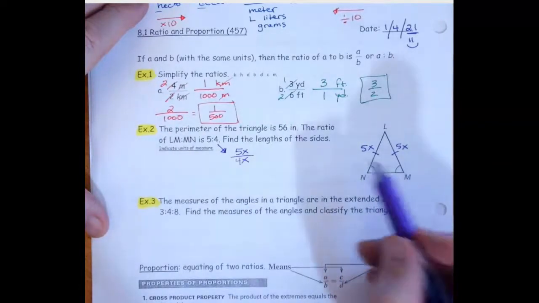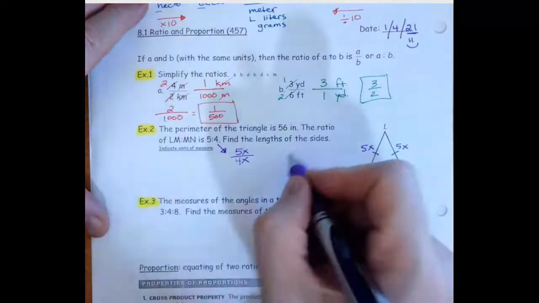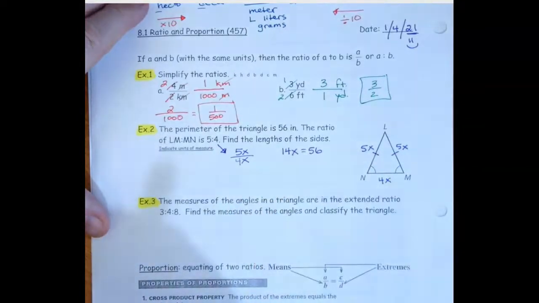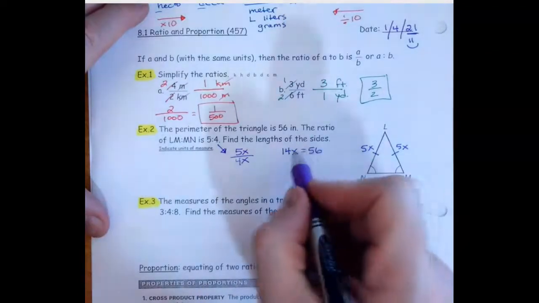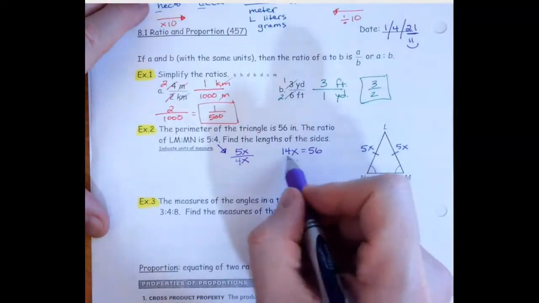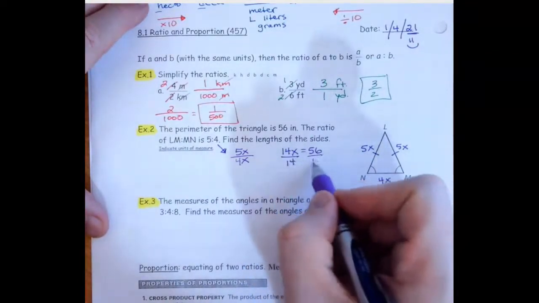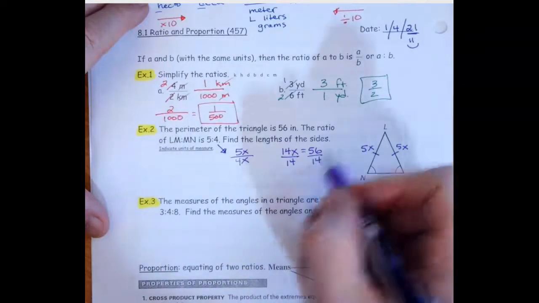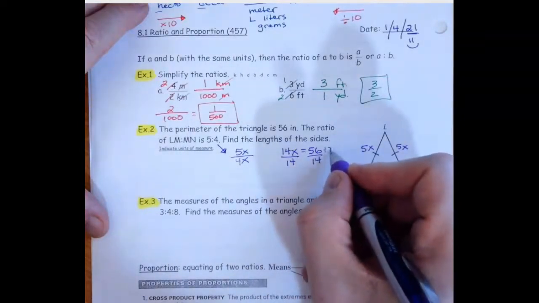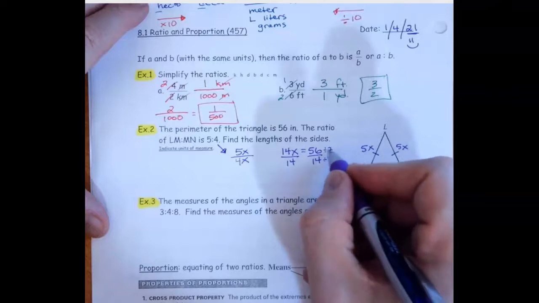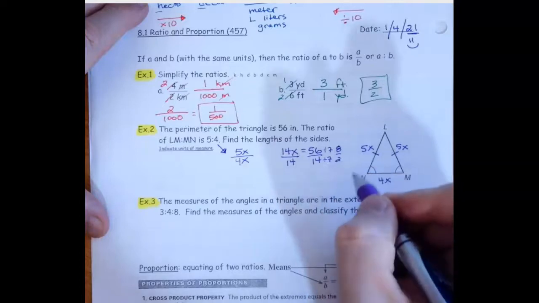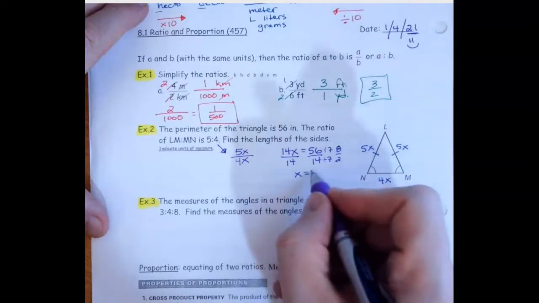And so that's how we can come over here and put x's on all those. And now if we add all those together, that's going to be 14x equals 56, the perimeter before it got reduced. So if we divide both sides by 14, what do we get there? Well, we could divide both of those by 7. That would be 8 over 2, and that's 4. So we find out that x equals 4.